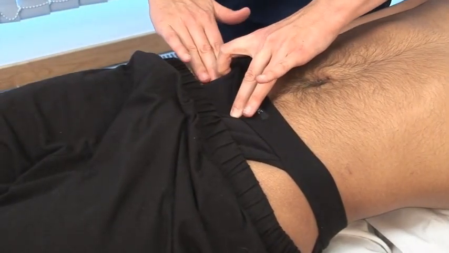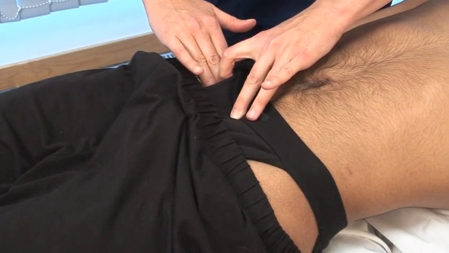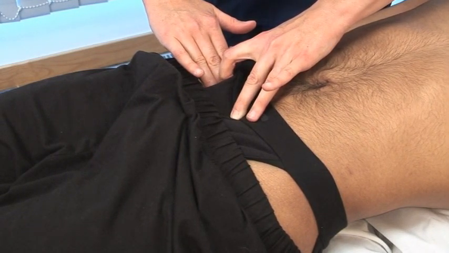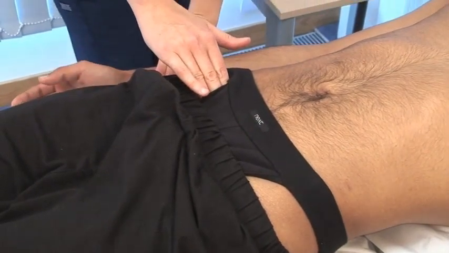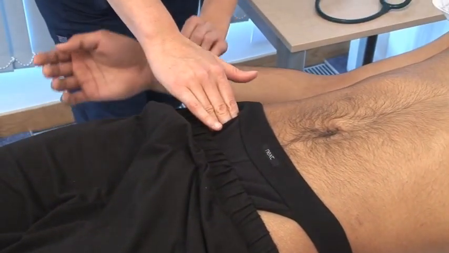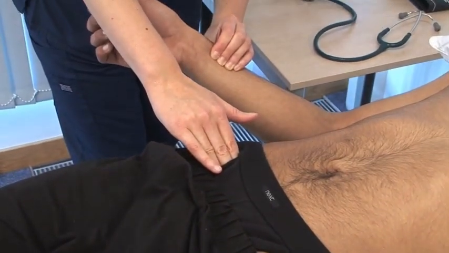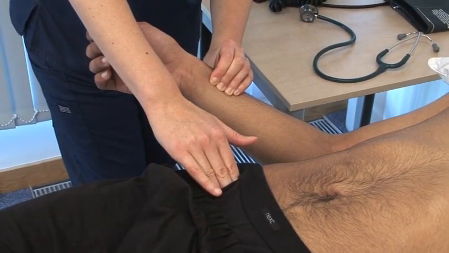Remember that the common femoral artery is now a frequent point of vascular access for percutaneous intervention. Simultaneously palpate the right femoral and right radial pulses to check for radiofemoral delay, which can be a sign of aortic coarctation.